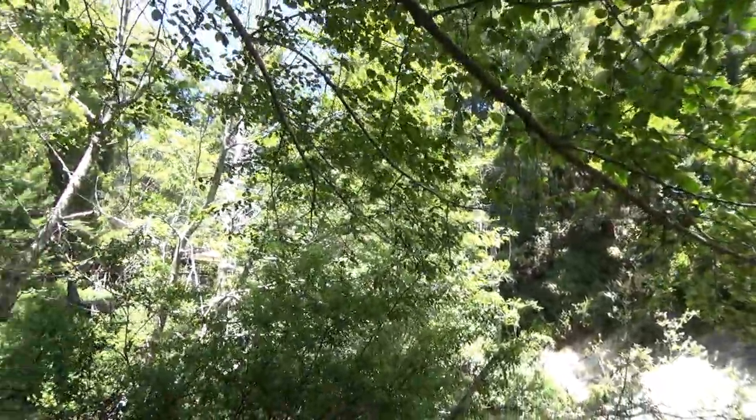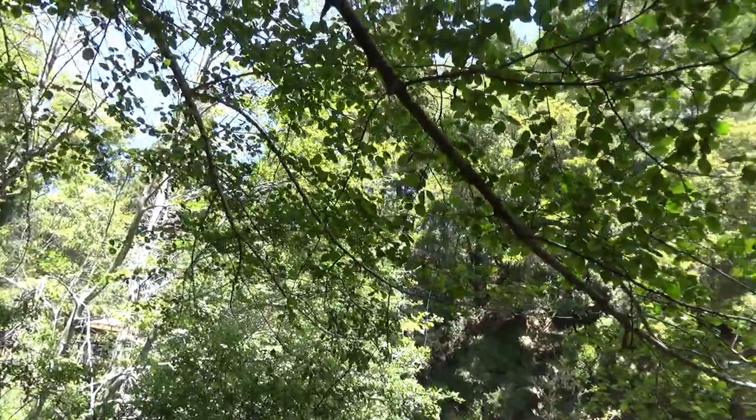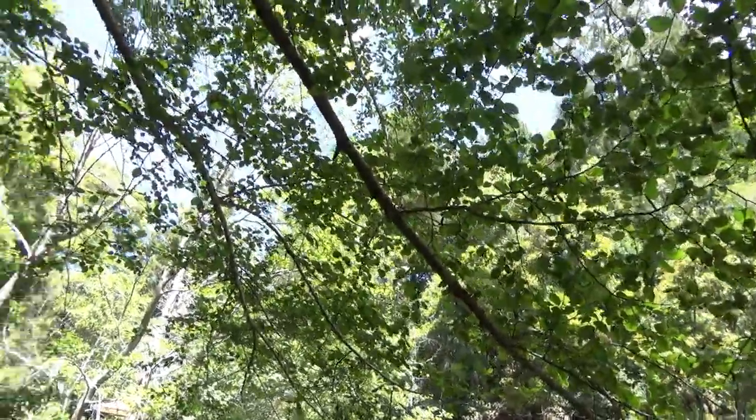Let me take a picture to give them a canopy shot of what the canopy looks like above me here.